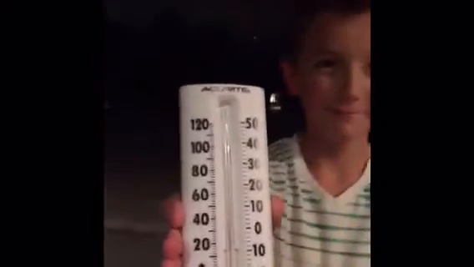C is for Celsius. It is currently 10 degrees Celsius. Brrr. Hey, you nailed it, Noah. Celsius is used to measure reservoir and reservoir fluid temperatures.